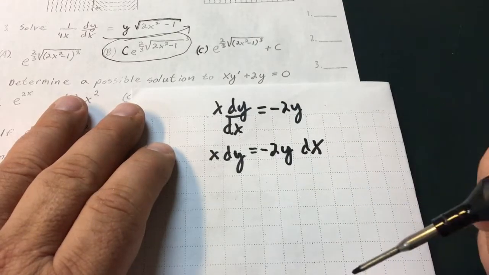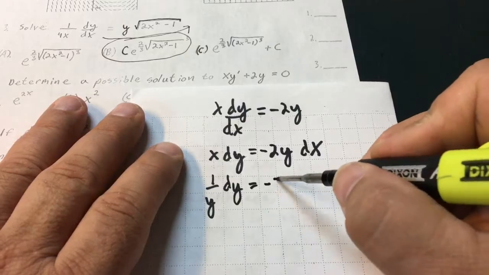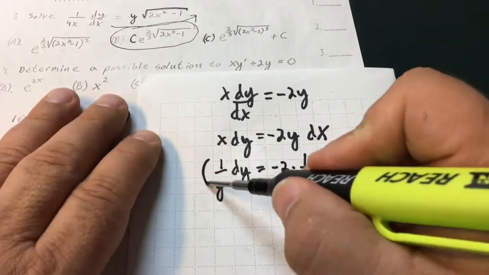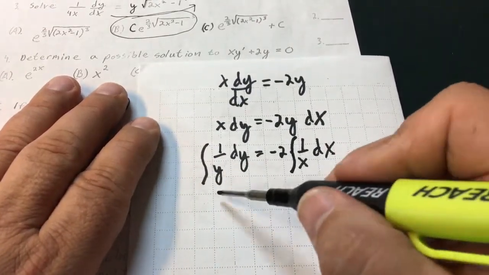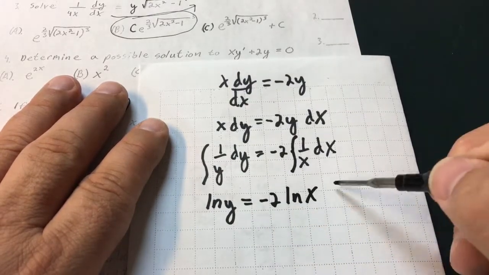Now I'm going to divide both sides by y. And I'm going to divide both sides by x. To give me 1 over y dy equals negative 2 times 1 over x dx. I could have put that negative 2 on top, but I want to integrate both sides. It's just more convenient for me to look at that integral than it is with negative 2 over x. The antiderivative of 1 over y is ln y equals negative 2 ln x plus c.